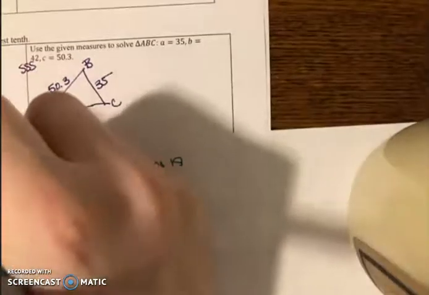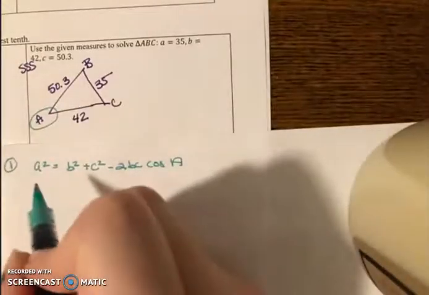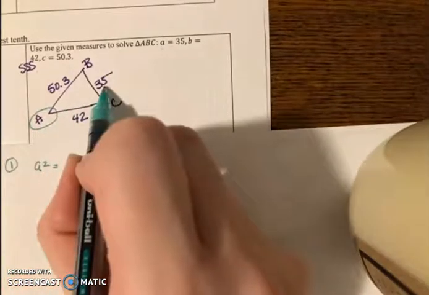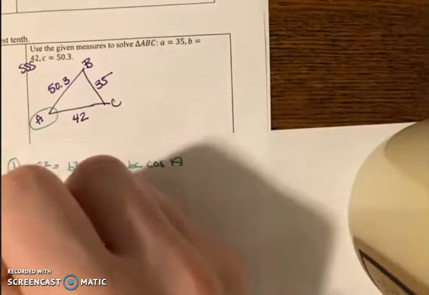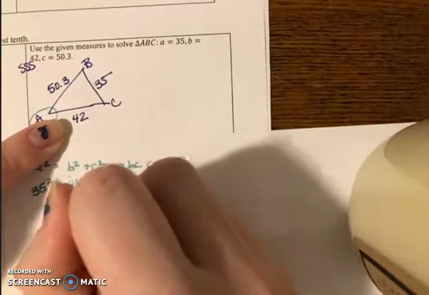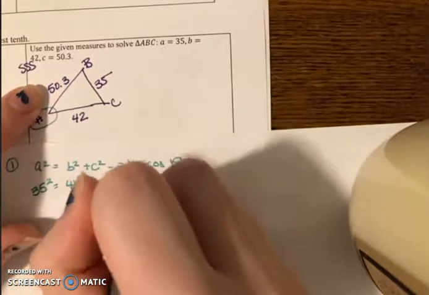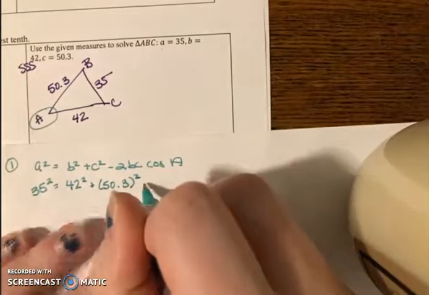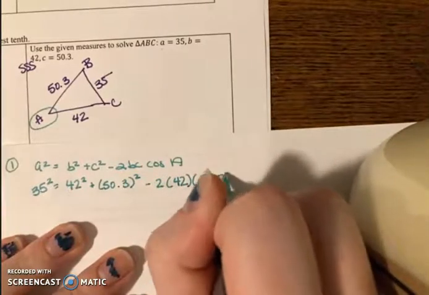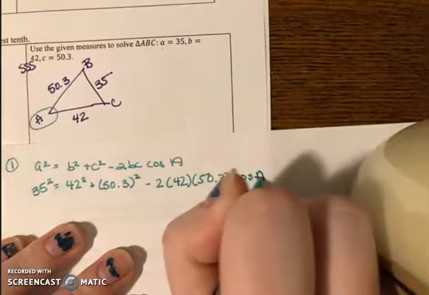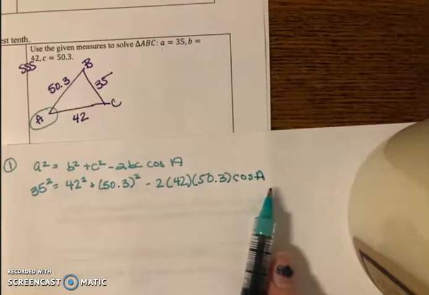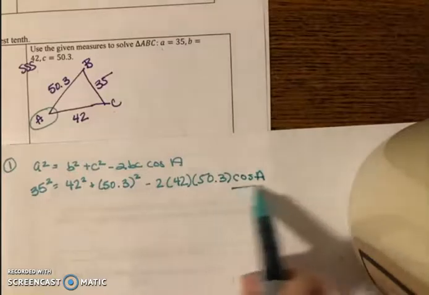So this is step one. I'm solving for angle A. And let's just plug in the measures that we know. So A squared, if this is angle A, that means this is 35 squared equals B squared, which is 42, plus C squared, so that's 50.3 being squared, minus 2 times B, which was 42, times C, which was 50.3, times cosine of A. Now, I want to get A by itself, or really, first I have to get cosine of A by itself.